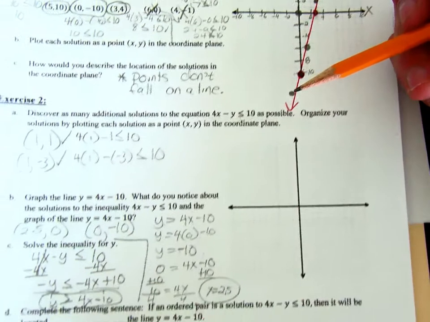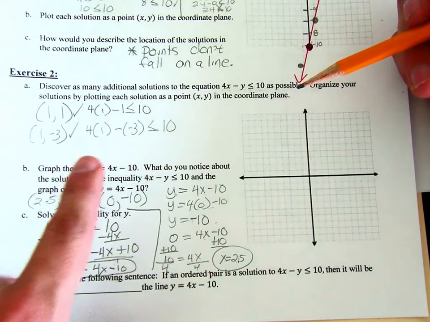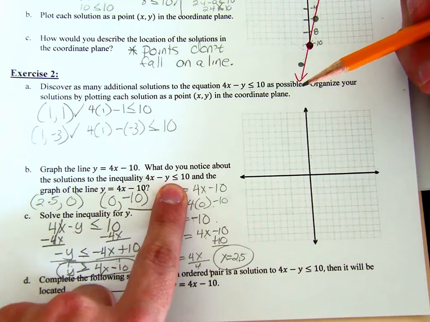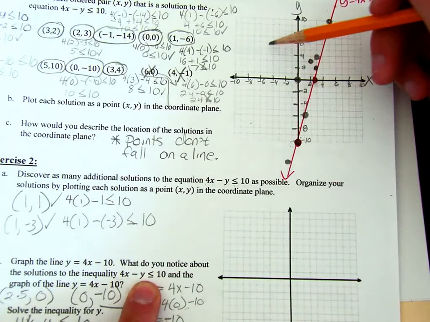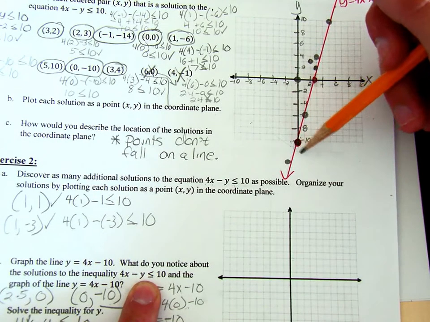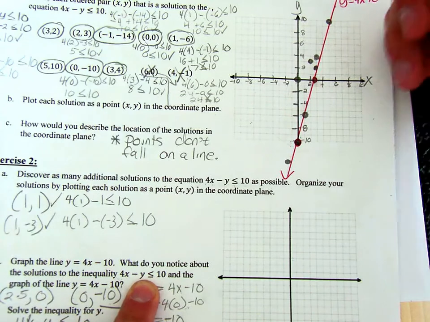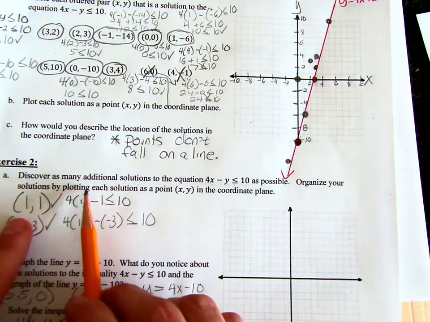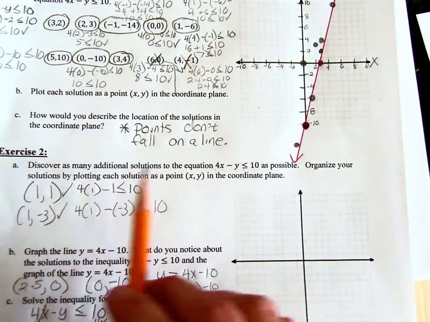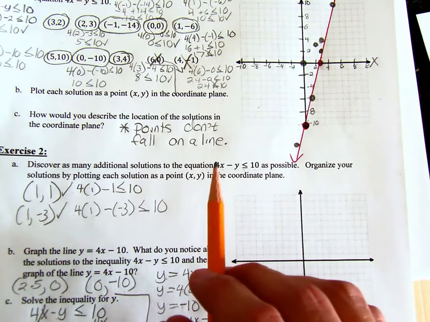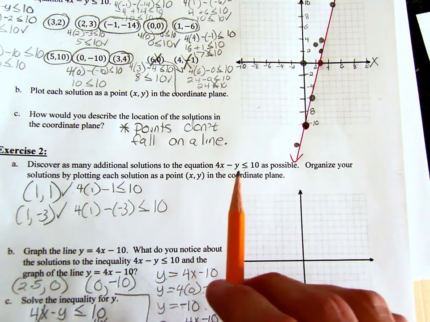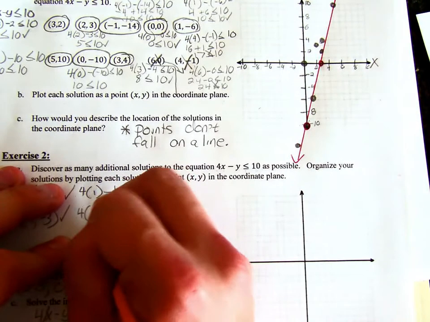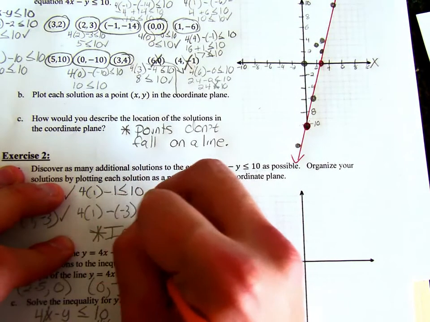4x minus y is less than or equal to 10. So if I pick any point over here that's on the line or to the left of the line, it will be a solution to that inequality. So really, if we look at this for A, discover as many additional solutions of the inequality 4x minus y is less than or equal to 10 as possible, we know that there is an infinite amount.